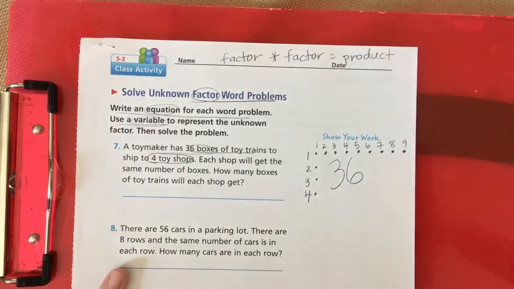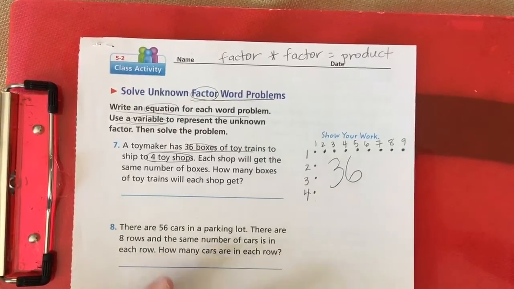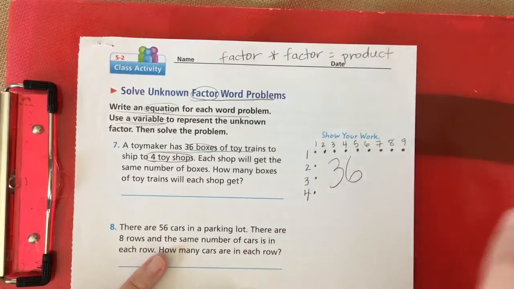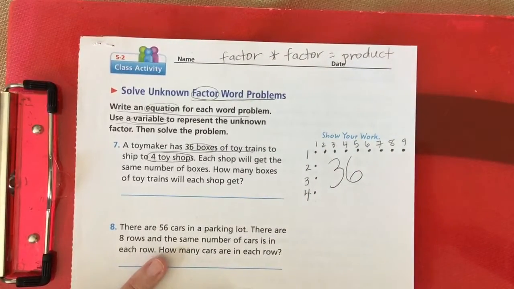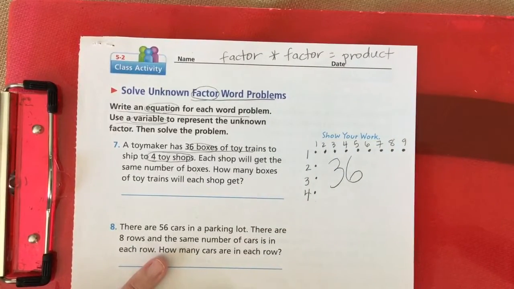Now, boys and girls, this is not the only way we could have done this. We could have drawn like 4 circles and then just done equal sharing and gone 1, 2, 3, 4, 5, 6, 7, 8, all the way to 36. But that's a lot more laborious than this. This is the easier strategy, I think.